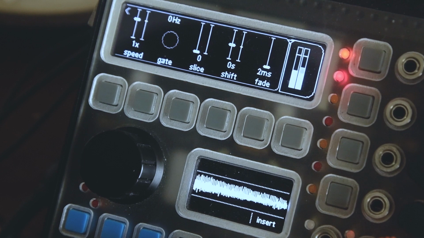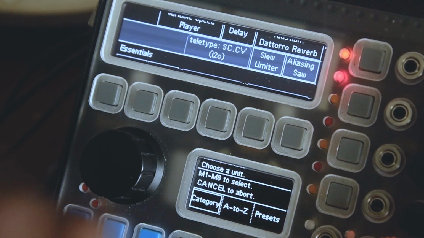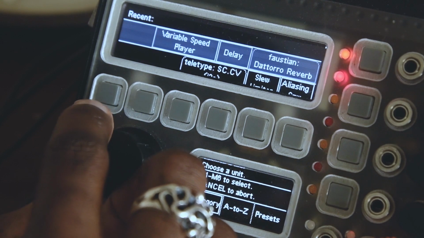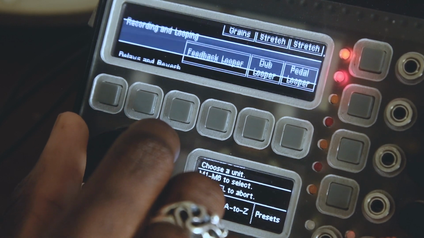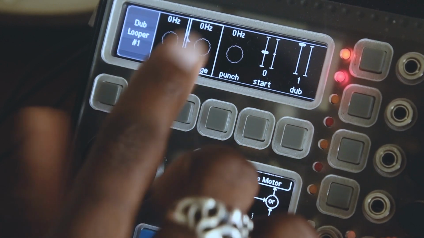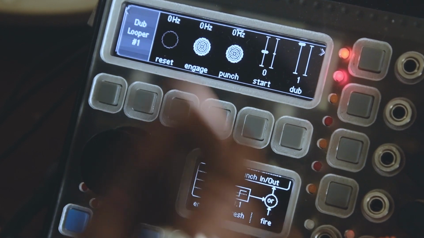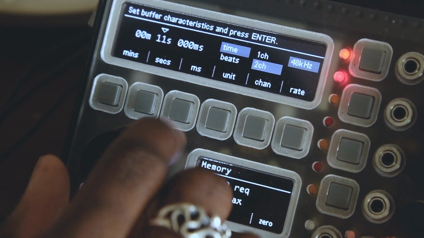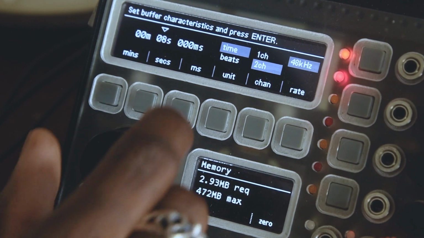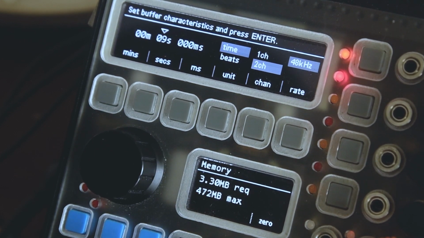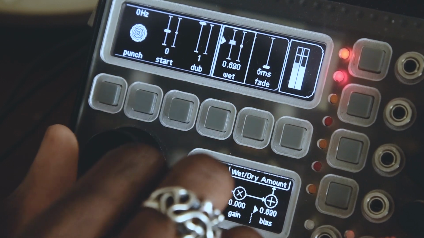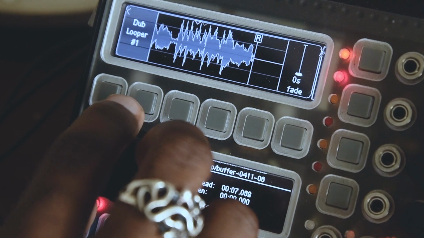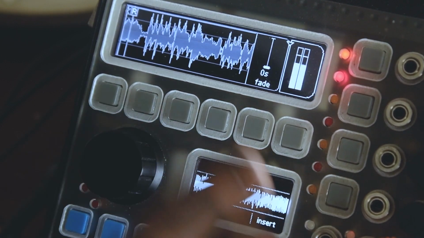So another way we can do it is let's put our dub looper. Do we need it? Because it's just looping anyway. Yeah, we do need our dub looper. So we're gonna put another dub looper here. Engage it, punch it, make a new buffer. Let's make this one short, let's make it 9 seconds. Doesn't matter too much. Make sure that's fully wet so we're hearing just the buffer. Our buffer is constantly recording.